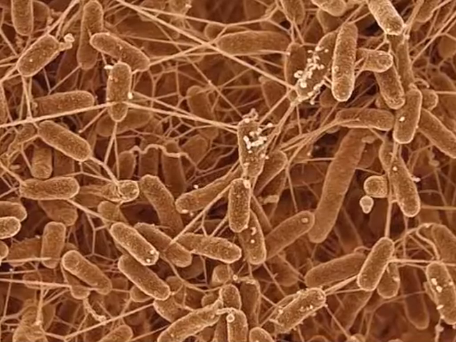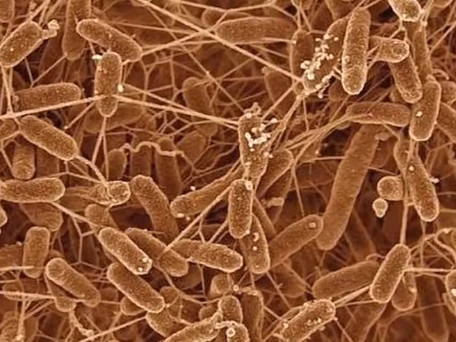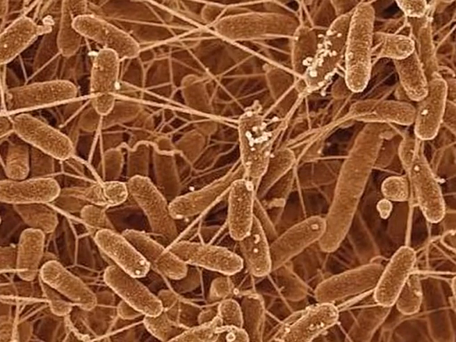All microbes have definite temperature requirements for their growth. If we exceed that temperature, it becomes difficult for them to survive.